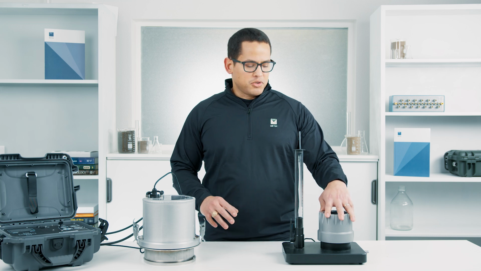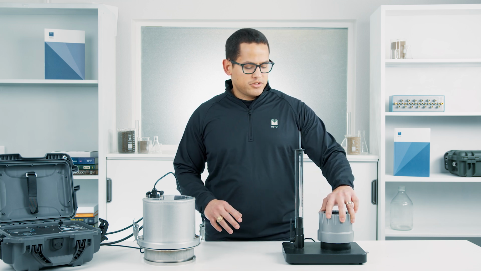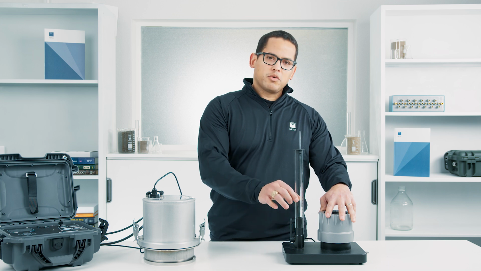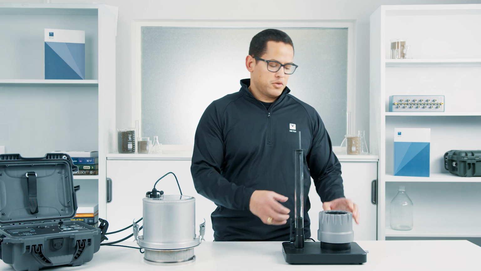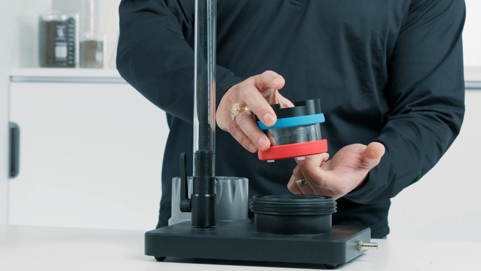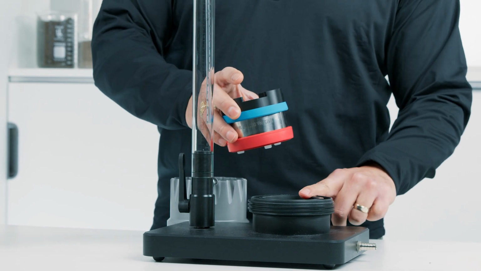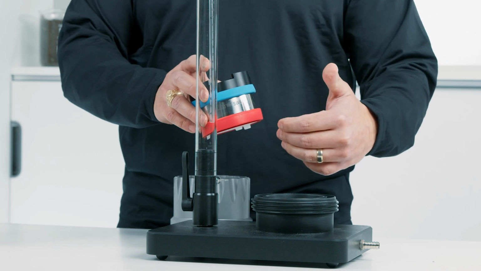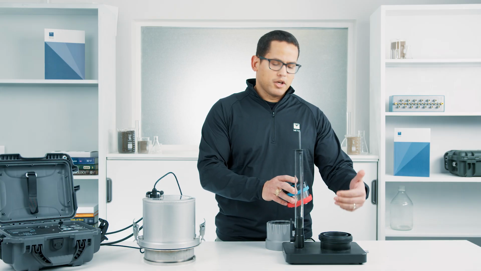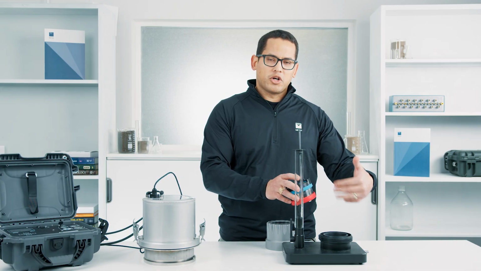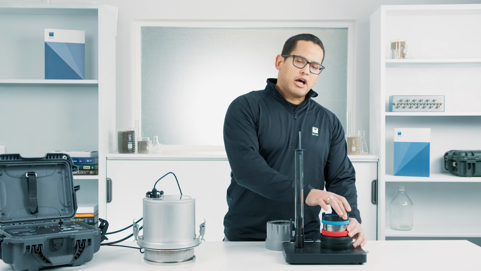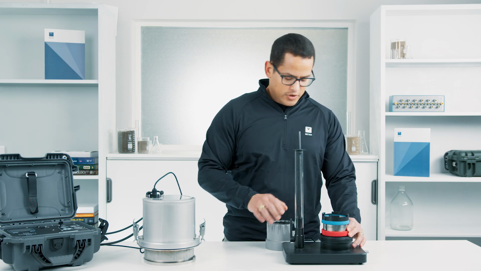KSAT, it's a really simple device, and the way it works is we have our reservoir here that we're going to fill with water and then infiltrate that water through the sample. What we're doing is infiltrating water through the bottom of the sample. And we have a pressure transducer that we're using to measure the change in the pressure head and automate that measurement of the infiltration rate of the water through the sample. So the water goes through the sample and then outflows over this port right here.